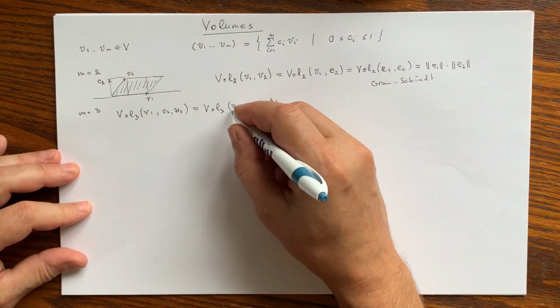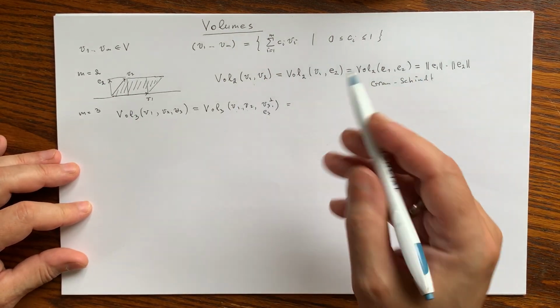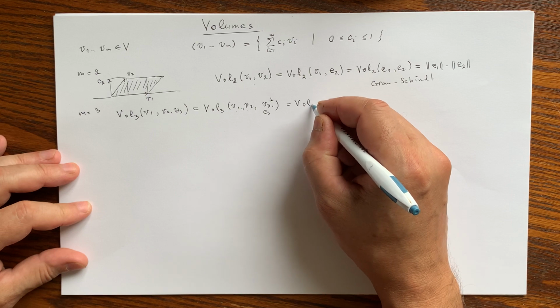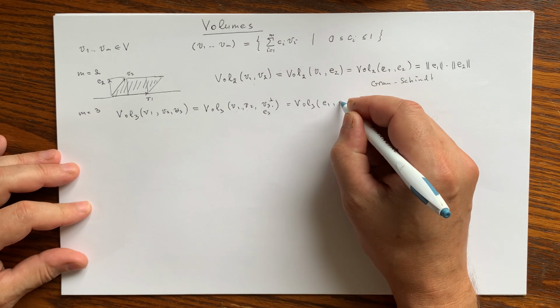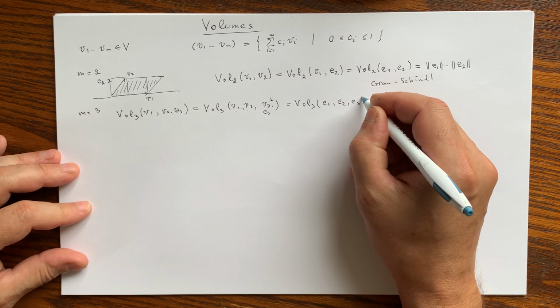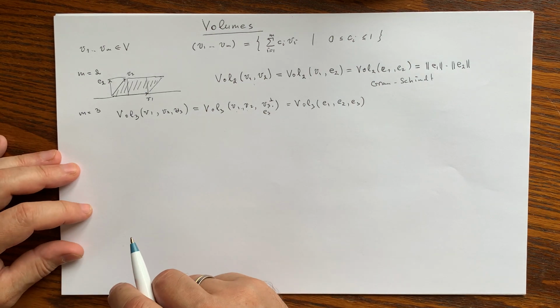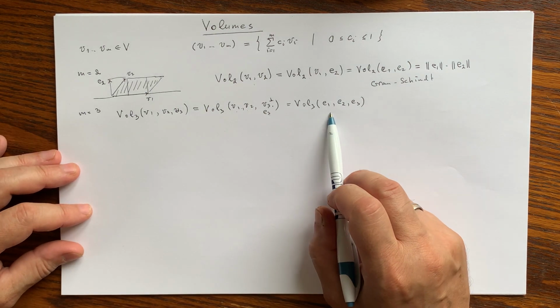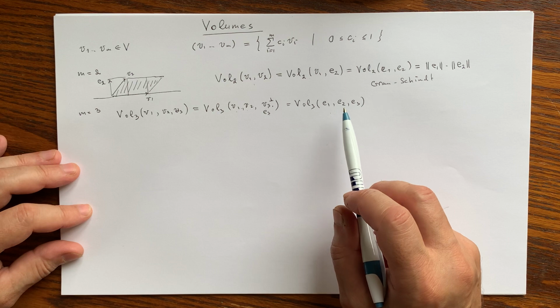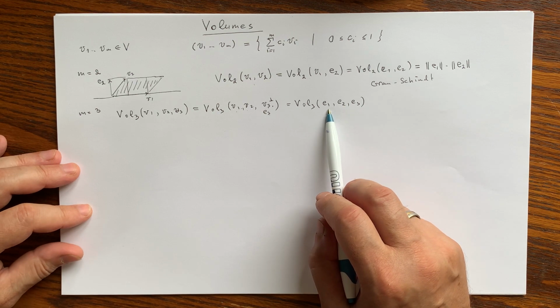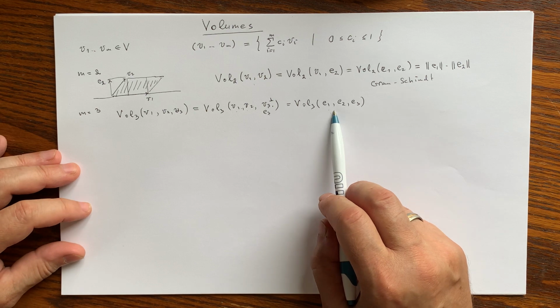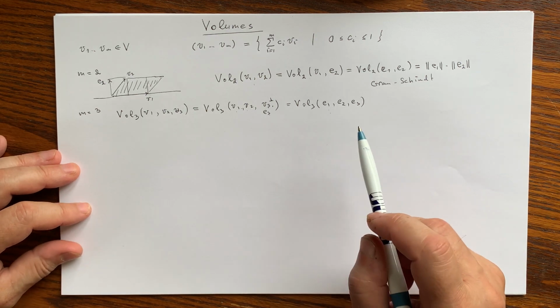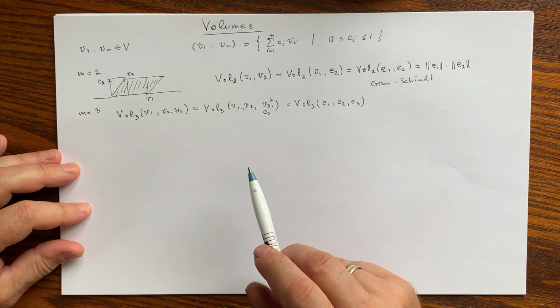And then we could continue doing this argument and write the volume as really the volume of the parallelogram, or rectangle in high dimension, three-dimensional rectangle spanned by these three vectors.